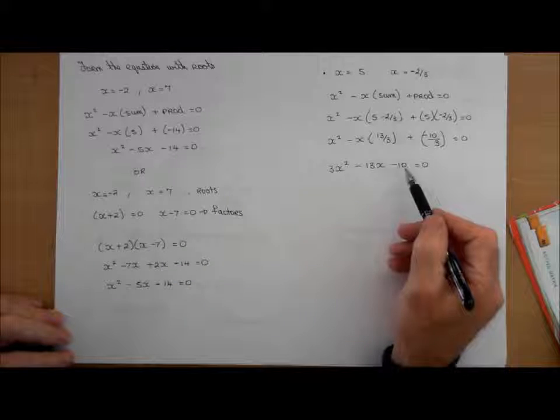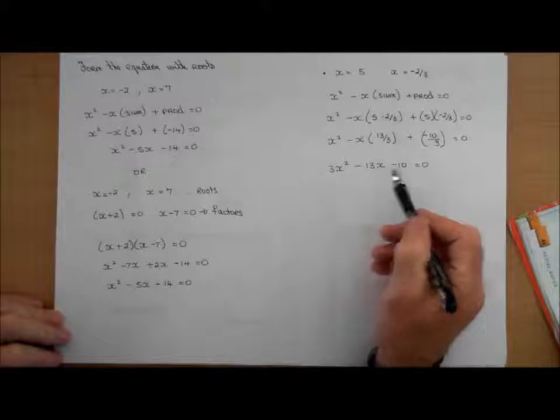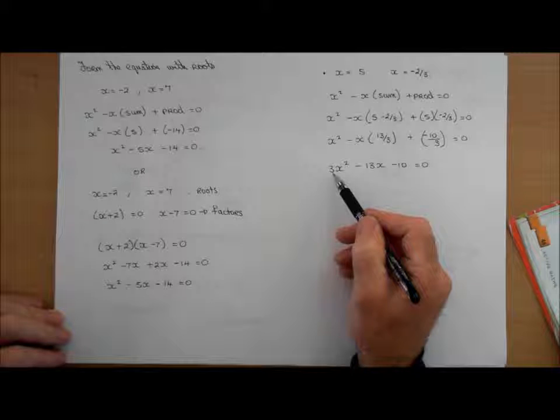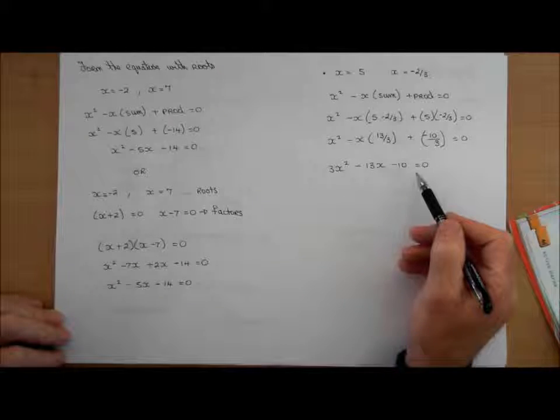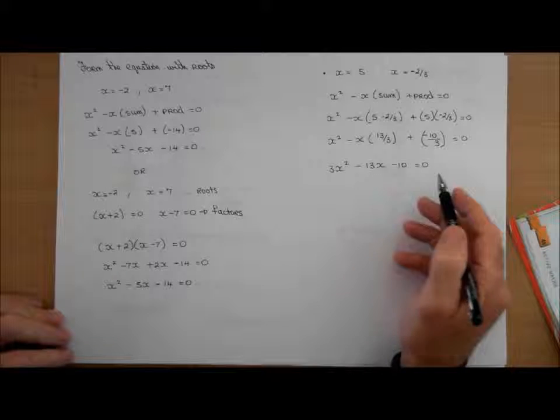Now, this minus 10, is that the product of the roots? No, because there's a 3x squared. If I want to have the sum and the product of the roots, I'd have to divide by 3 first of all.